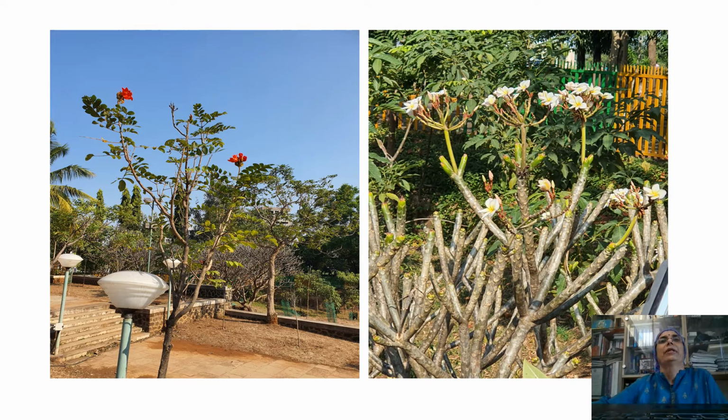Hello children, this is Spathodea. It belongs to Bignoniaceae. Can you see here the reddish flowers? You can see it growing in Mumbai also. And this is Plumeria, the flowering one, where I could show you the pruning had taken place and all that. Now this is Plumeria.